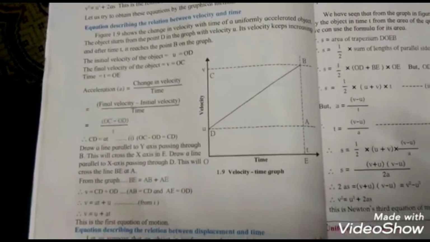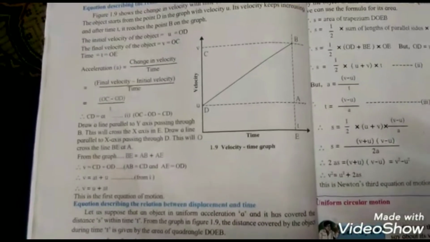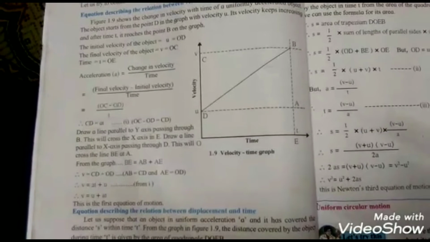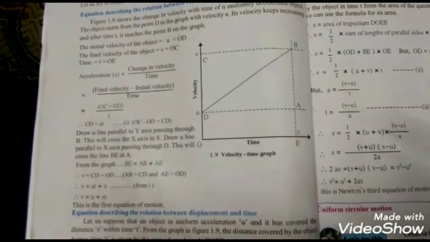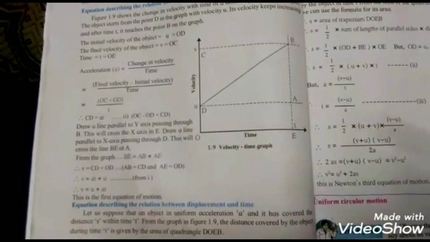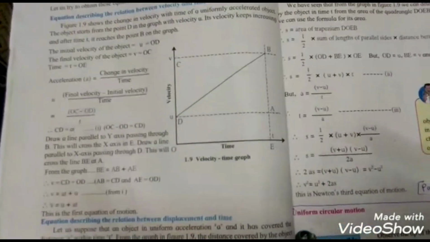The difference of final velocity and initial velocity is indicated on graph line CD by AT. So the final formula is V is equal to U plus AT, where V is the final velocity, U is the initial velocity, and A is the acceleration over time interval t. This is the first equation of motion.